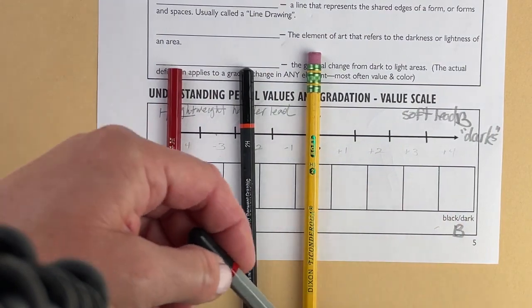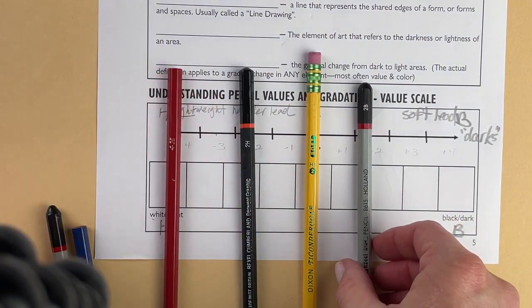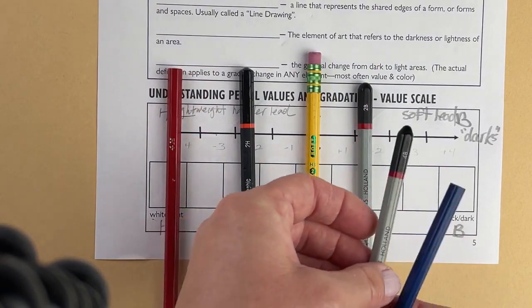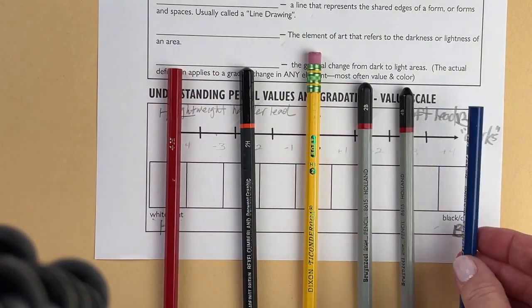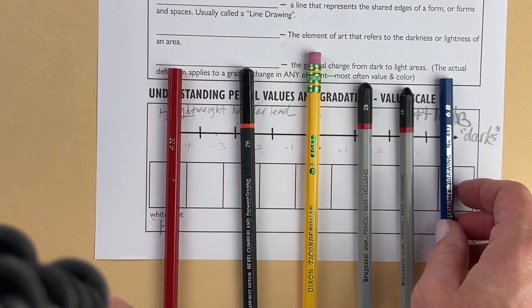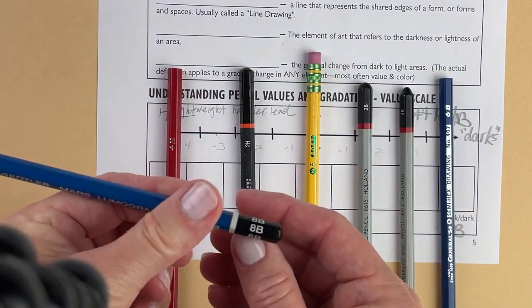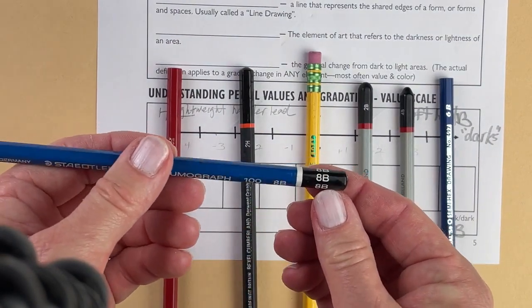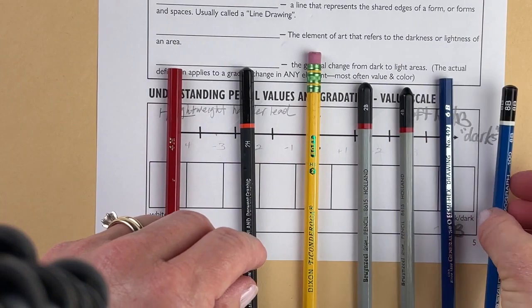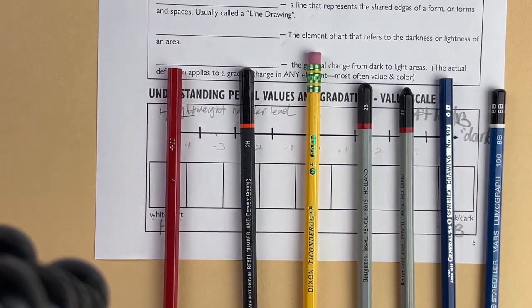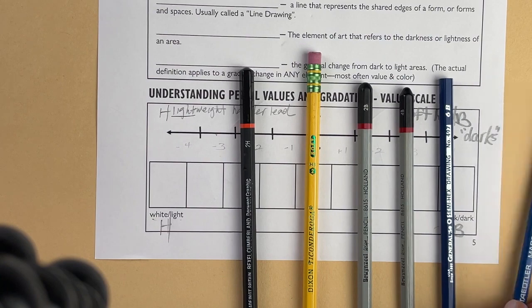After that, I'd probably get into a 2B, a 4B, and then if I've got one, a 6B. I even at home have an 8B pencil. I think I've used this maybe 5 times. Okay, so for our purposes and for most art purposes, I can pull a lot of these pencils away.